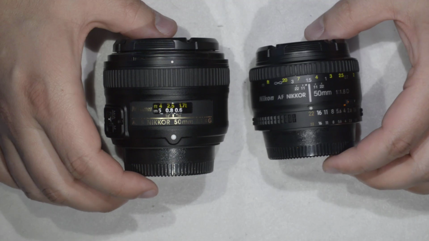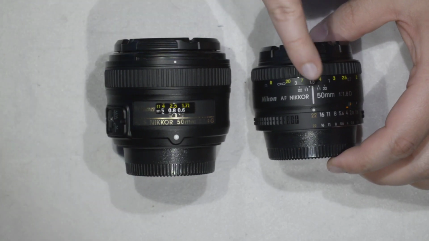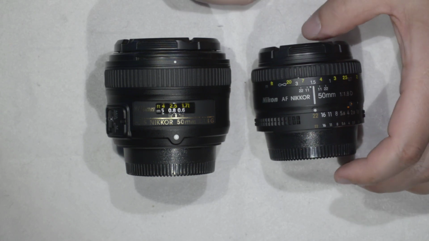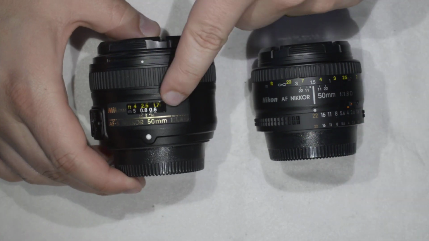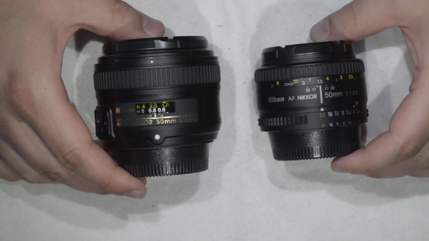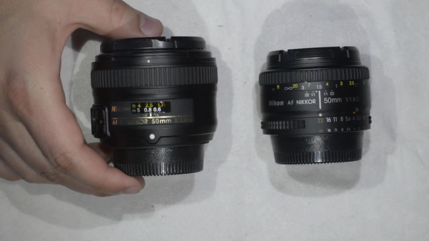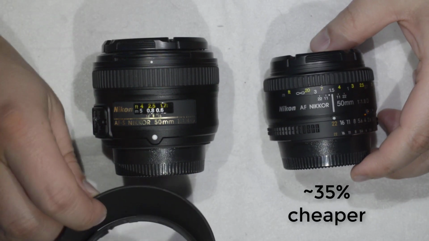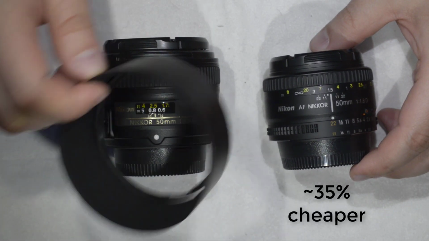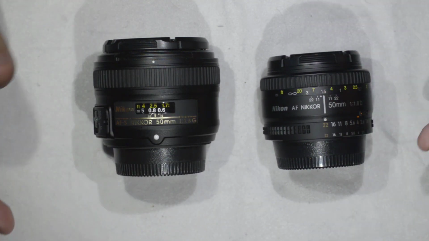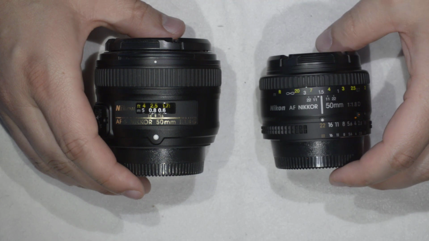I just checked it on the internet. The D version costs about $140 new, and the G version $230, something around that. That makes a price difference of about 35%. And 35% is a bit too much just for the hood, so there are obviously a few differences that we're going to try to figure out.